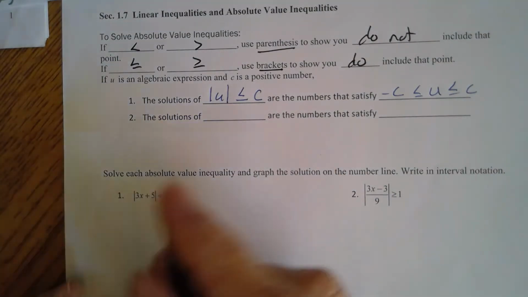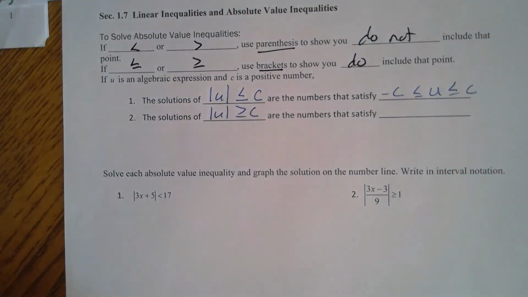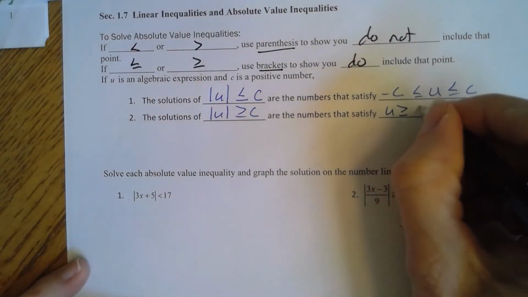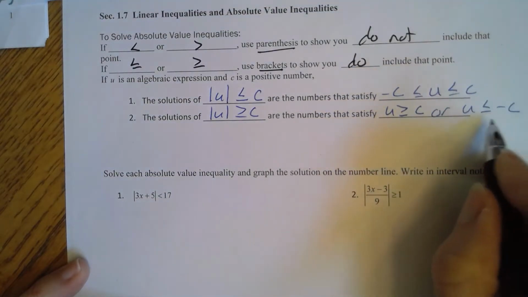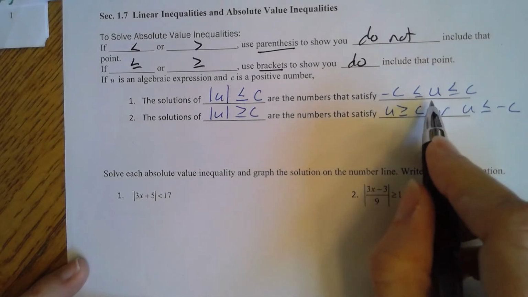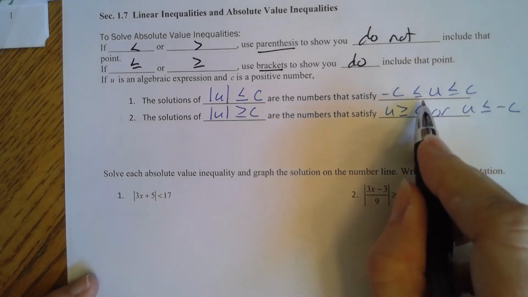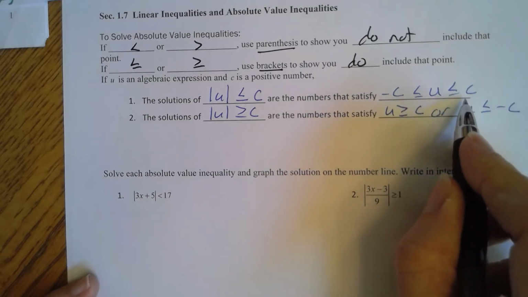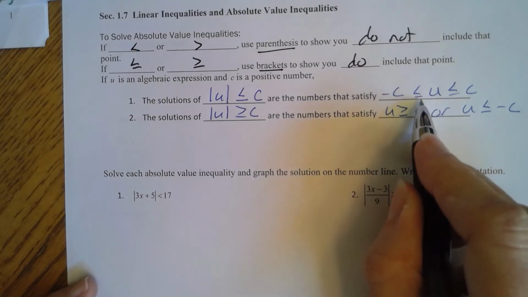Now, if the solutions of the absolute value of U are greater than or equal to C, then those are the numbers that are going to satisfy where you have to break it up into two separate inequalities. U will be greater than or equal to C, or U will be less than or equal to negative C. You see how the inequality flipped? It actually flips here, but because U is in the middle, it doesn't look like it's flipped, but this is read as U is greater than or equal to negative C, but U is also less than or equal to positive C. So U is in between. So even though it doesn't look like the inequality is flipped, it does.